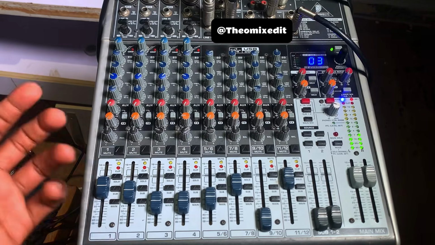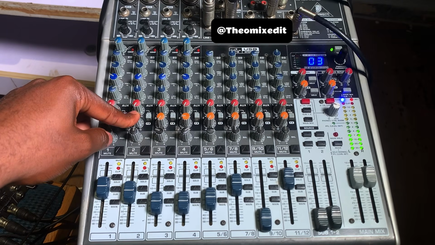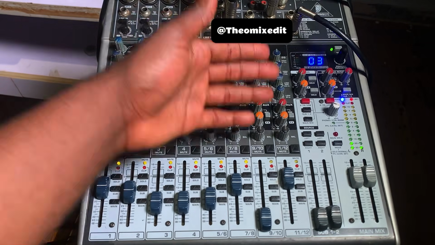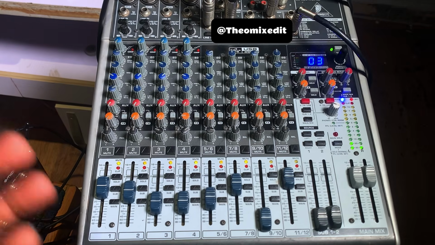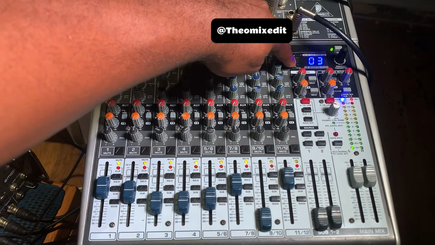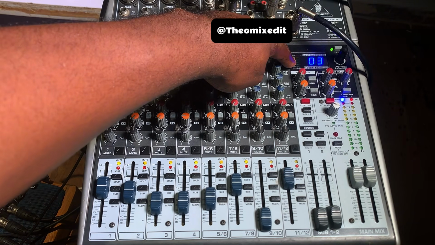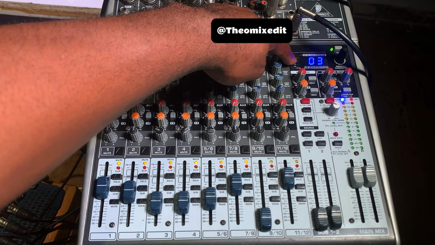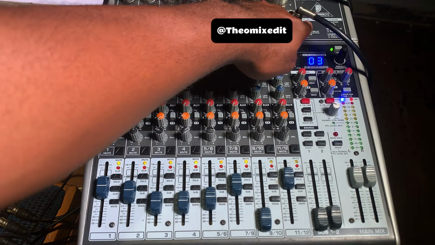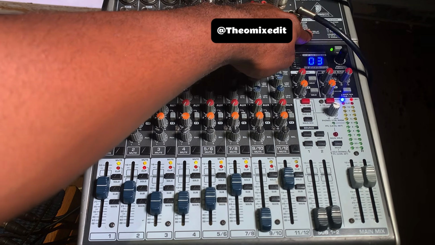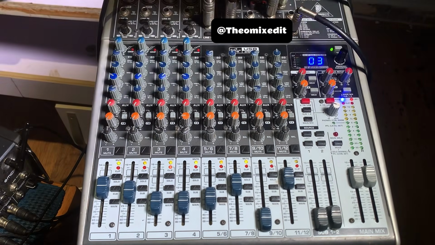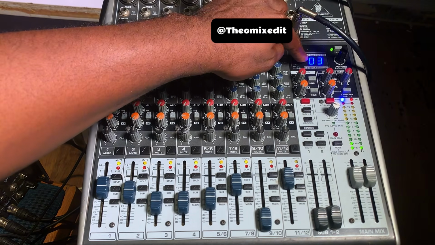So the next thing now is your effects. If your mixer has a reverb function, let me show you how you put the reverb on the drums. If your mixer has a reverb processor, you will see it written here. This number stands for the kind of reverb or effects that you want. I'm using this 3 because it's a plate reverb. You can see it's written plates. So I'm using the plate reverb.